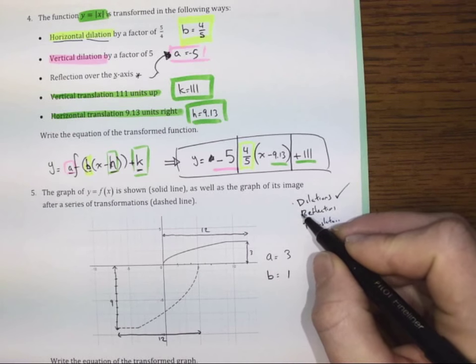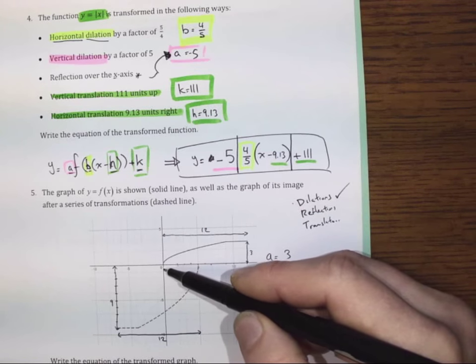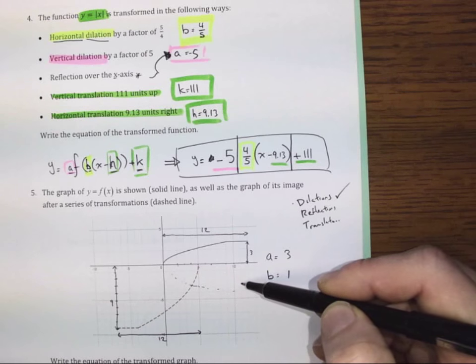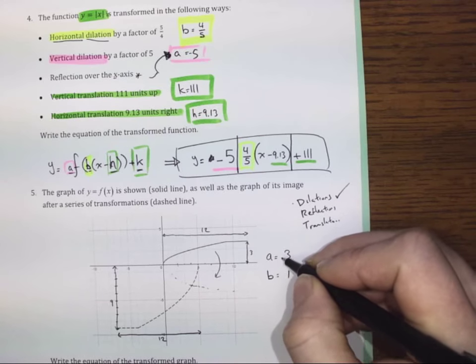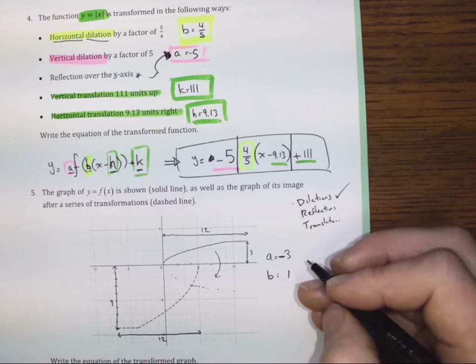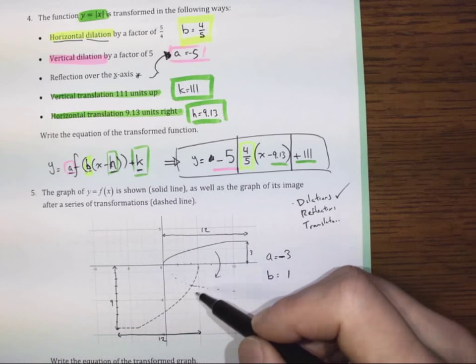Dilations are finished. Reflections. So it looks like this one has been reflected at least once over the axis here. That's a reflection over the x. So if you do a reflection over the x-axis, that makes your a value actually negative as a result. But that's not all. It looks like there's more things going on here.